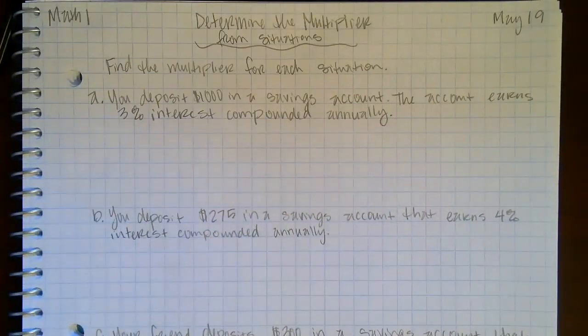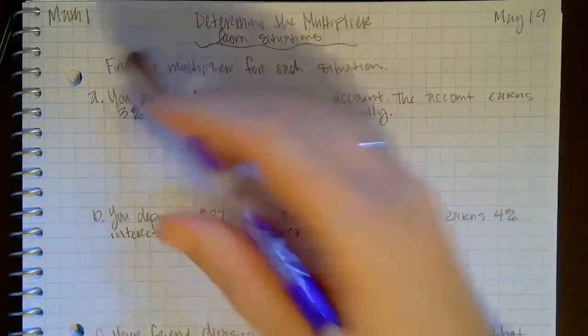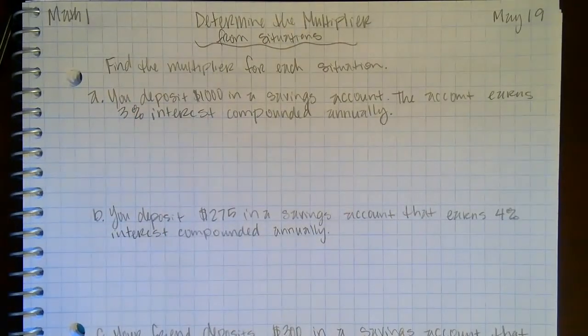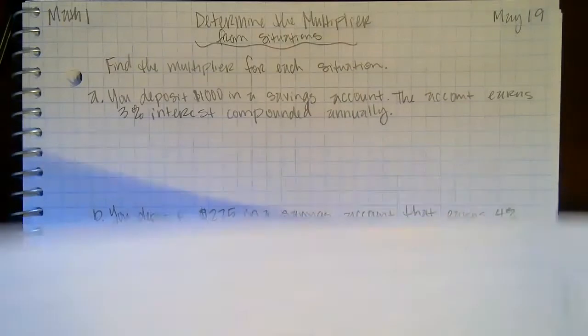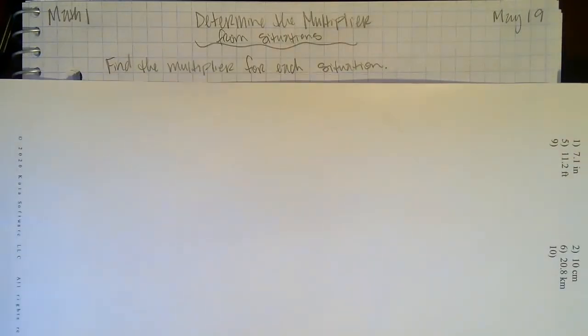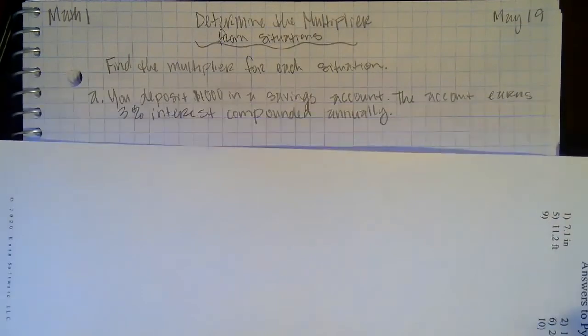Today is May 19th, and this is for Math 1. Today we're going to be determining the multiplier from situations. This should hopefully be familiar based on what we've done in the past, okay? So let's look at the first one.